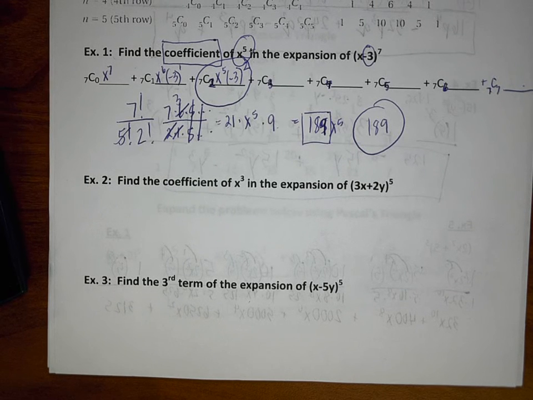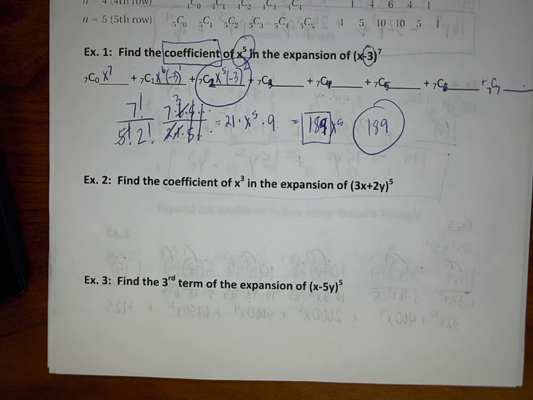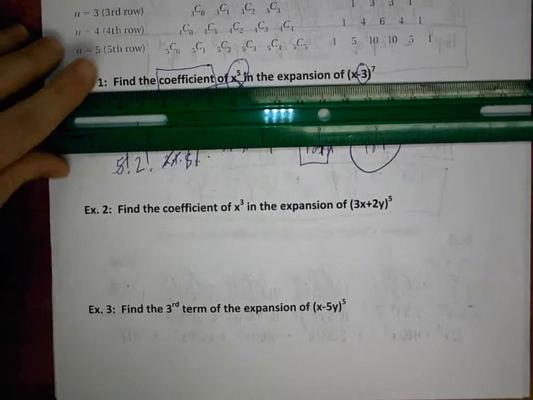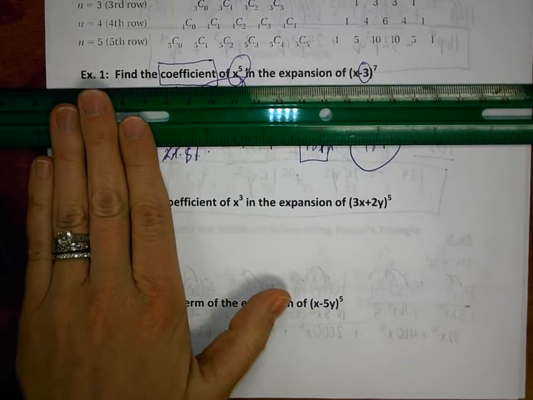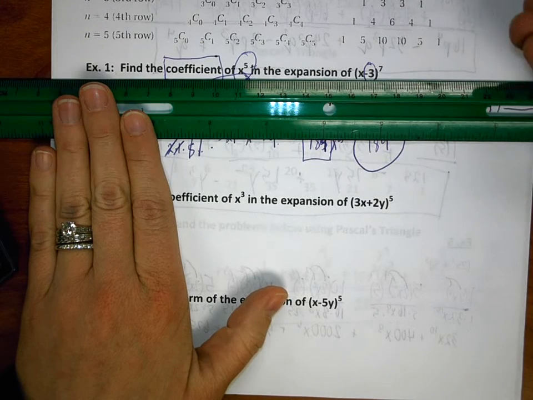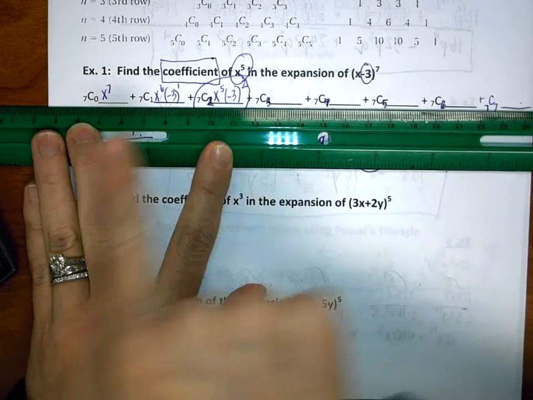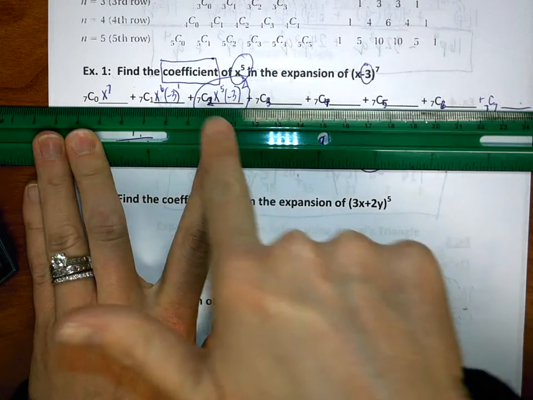Wait, how did you do that? Where did you get the 9 and the x to the 5th? Okay. So I'll just go through this and then stop me if I'm talking and you're like, I don't get it. Going back to our original equation, find the coefficient of x to the 5th in this expansion. So I need to find the term that has x to the 5th. This was already written out for you, the 7C0, 7C1, and so on.